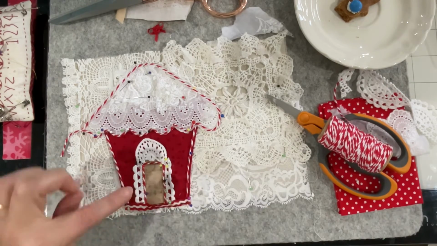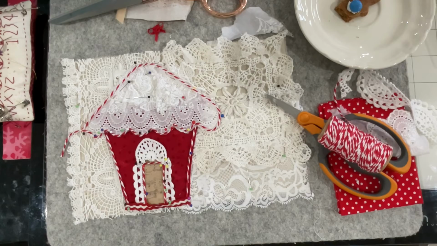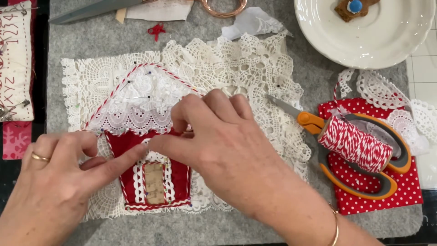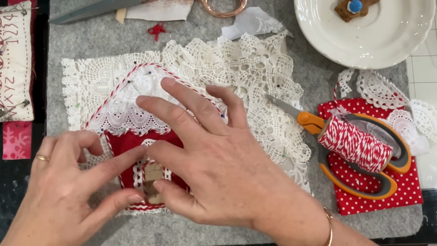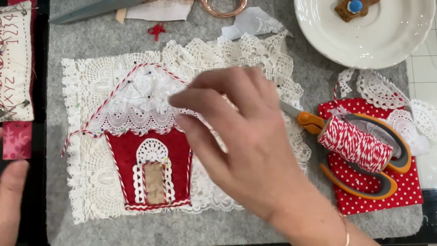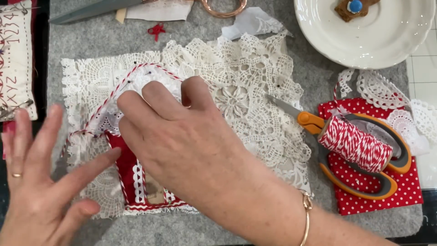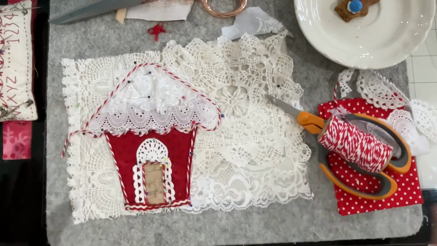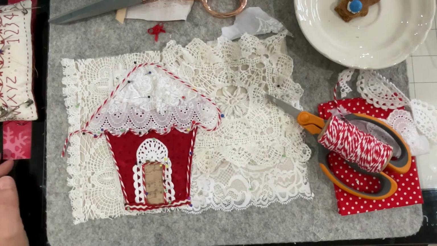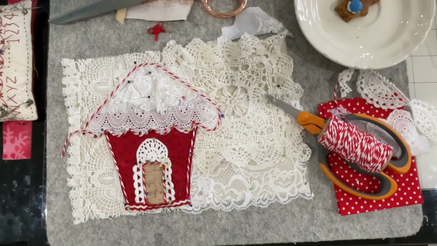And then we might stitch a bead in there for the doorknob, something along those lines. All of that can be couched down and that'll look really pretty. I'll just get that arch done. Okay, I'm happy with that. There's my little peppermint gingerbread house so far.